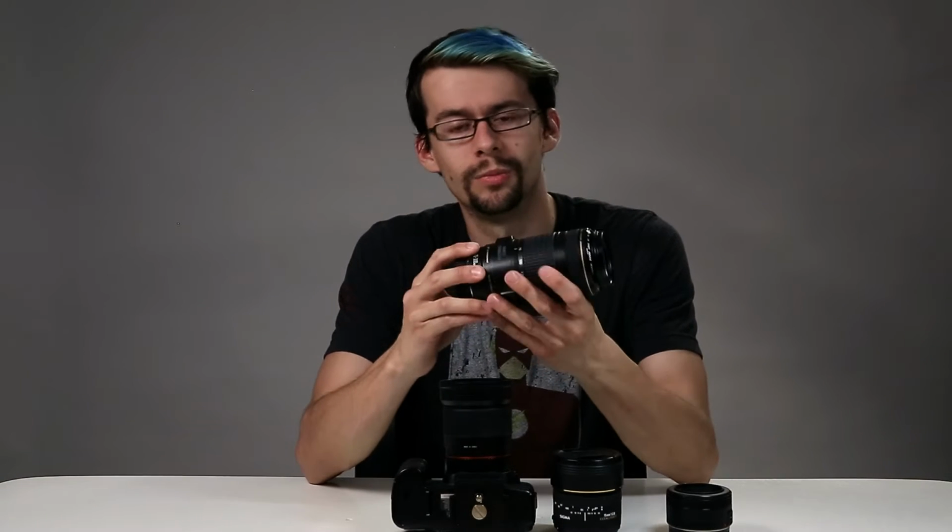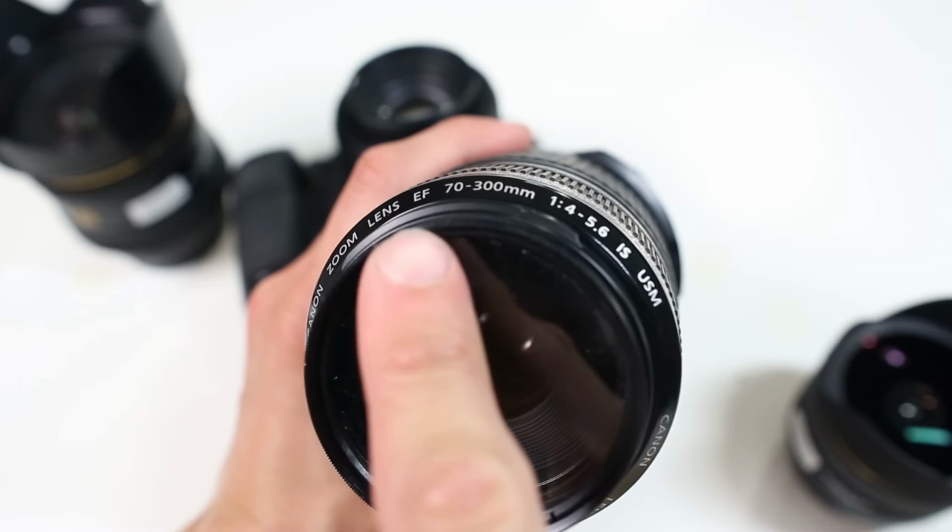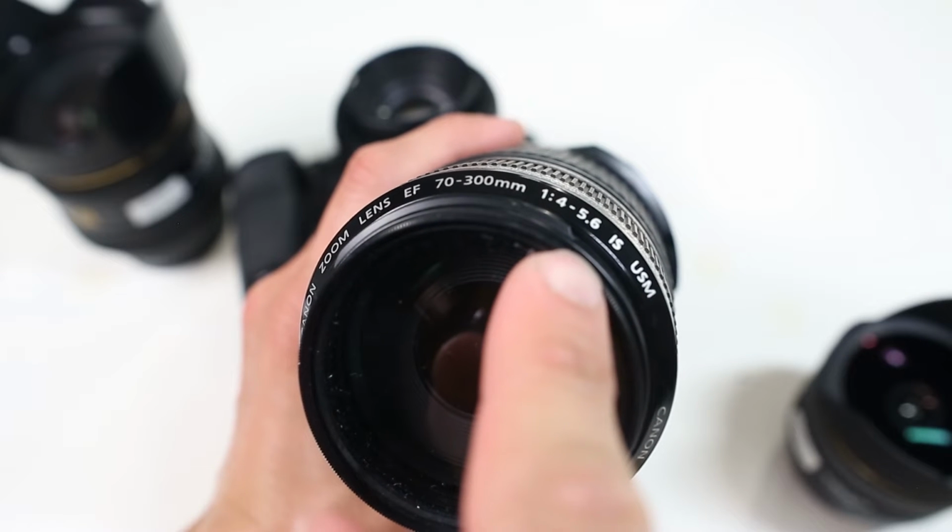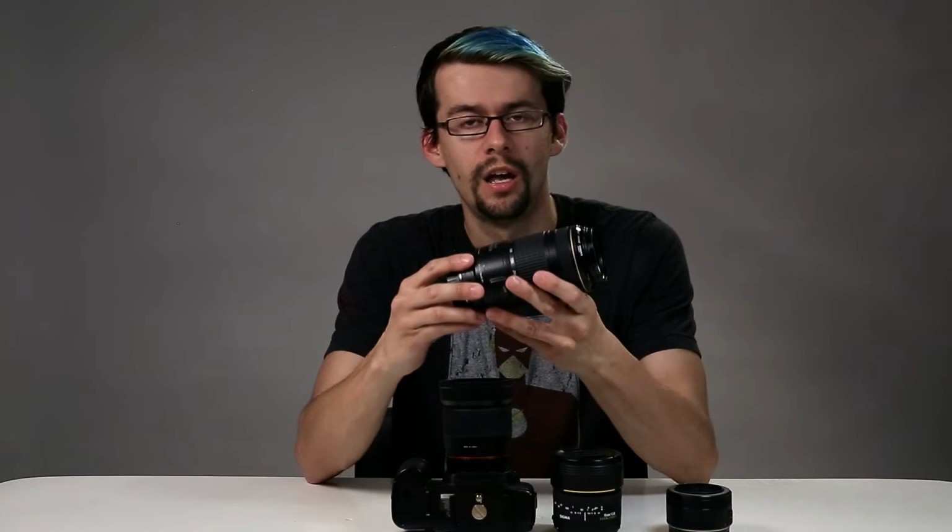Divided by 1.8 is about 27.7777, which is 27.777 millimeters. Now this zoom lens, because it's a cheaper zoom lens, it has a focal factor range. It's called a 70 to 300 millimeter f4 to 5.6 zoom lens.